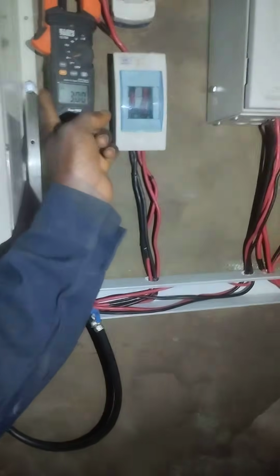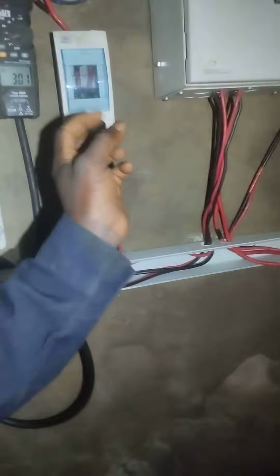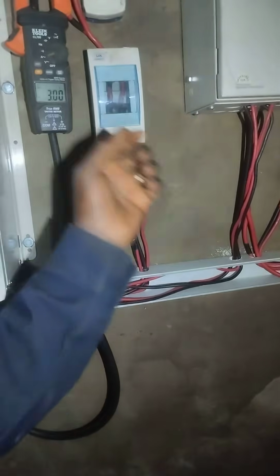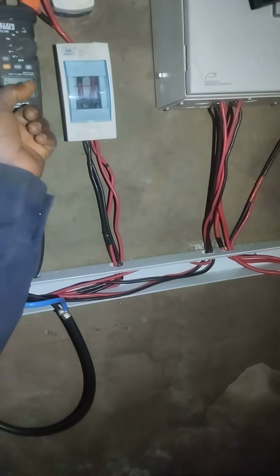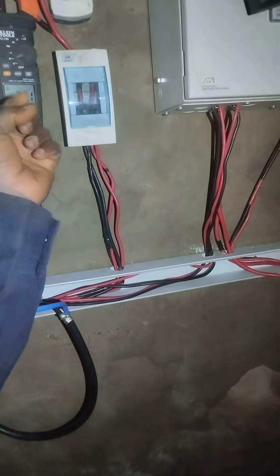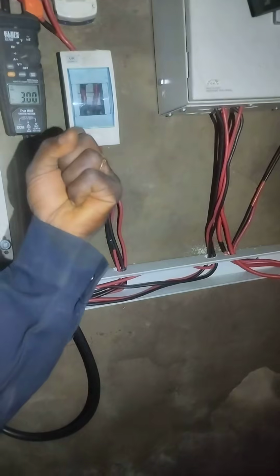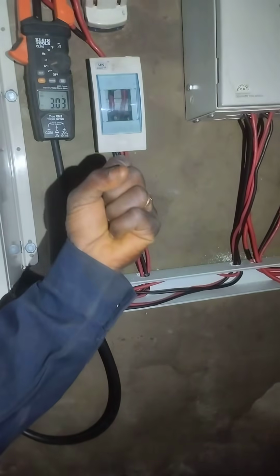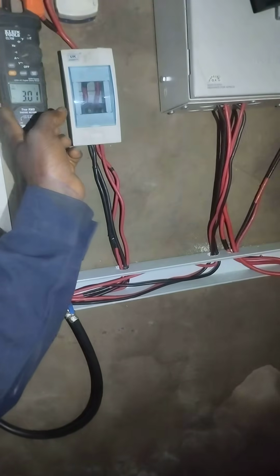Maybe you will be seeing 35, 36 as it's charging up. It will draw a lot of energy to charge this lithium battery. But now because it's fully charged, it's showing zero.